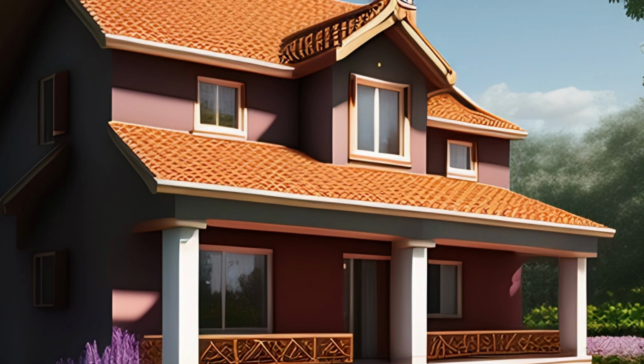Open concept house plans are a popular and modern architectural design that emphasizes open, spacious, and interconnected living areas. They are characterized by the removal of traditional interior walls, creating a more fluid and integrated space. Here's a description of open concept house plans.